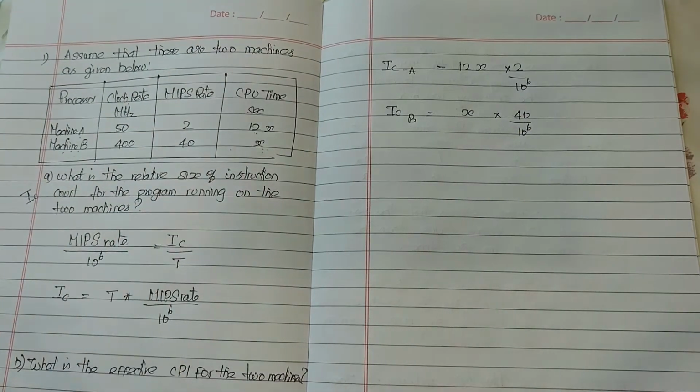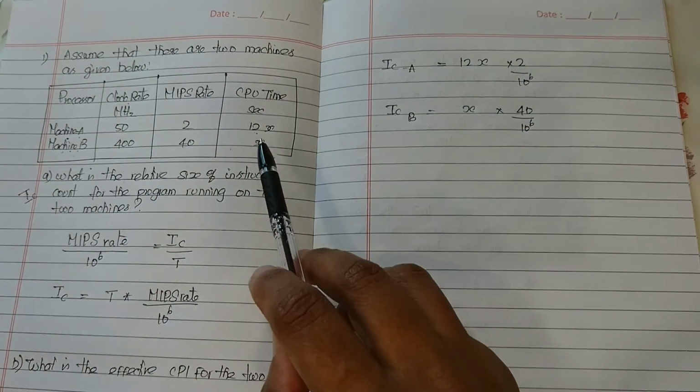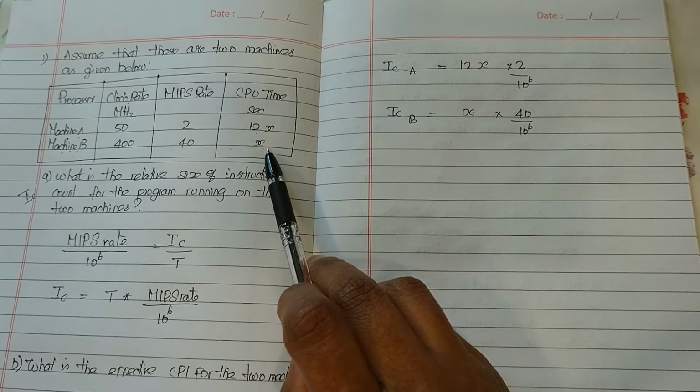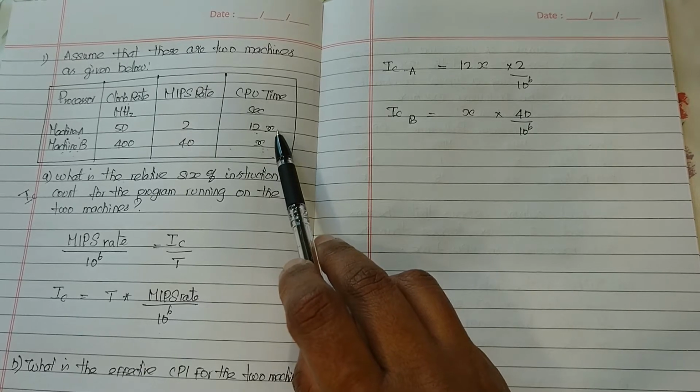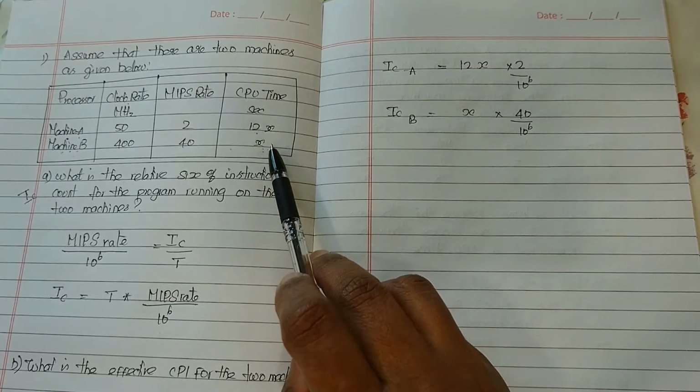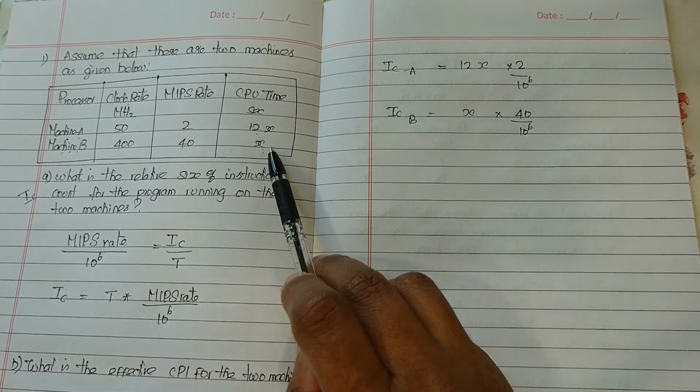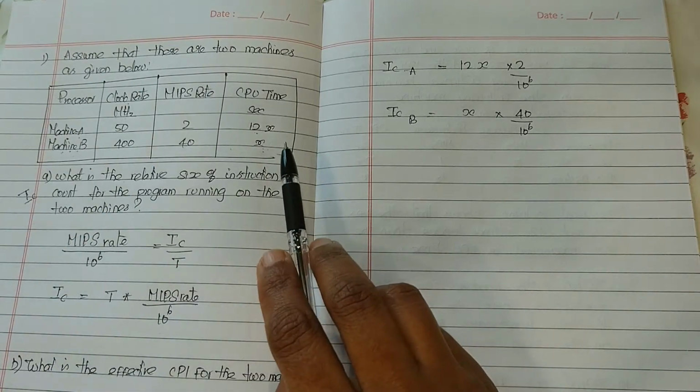From the question, you can say that machine B has less time than machine A. Machine A takes 12 times the time of machine B. So this is the slower one, and this is the faster one. So I'm going to calculate the ratio.